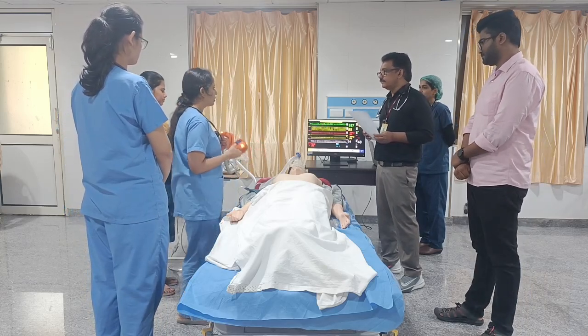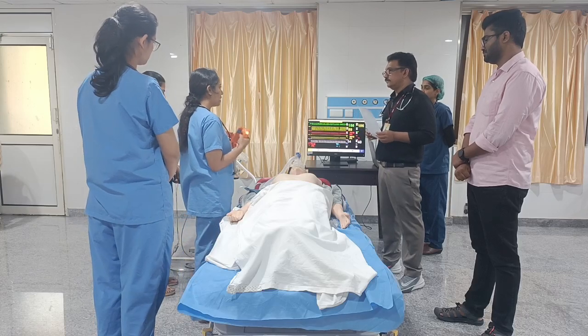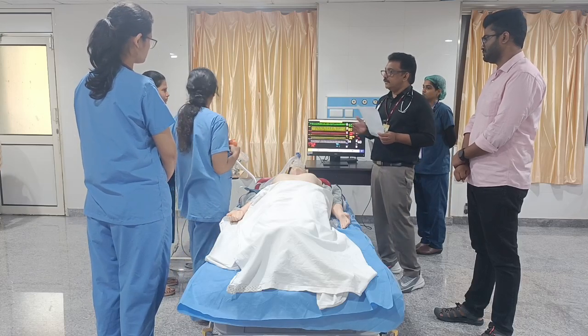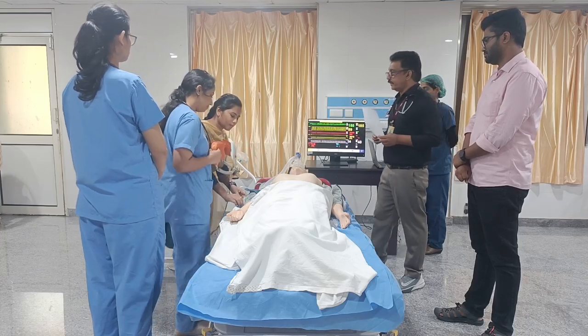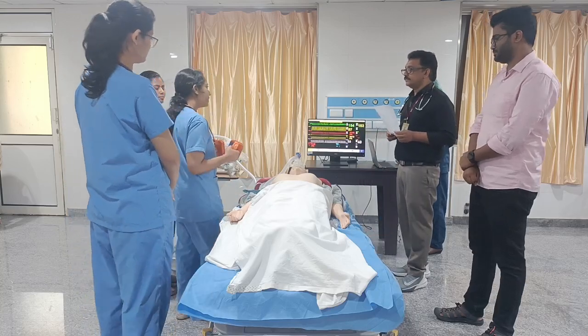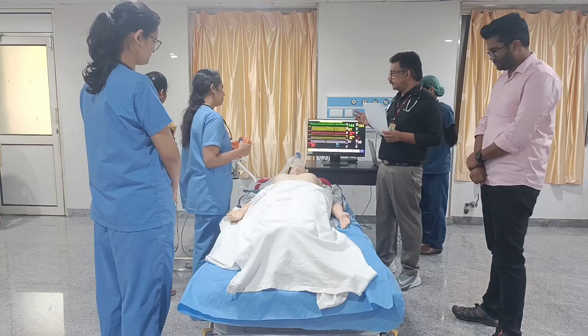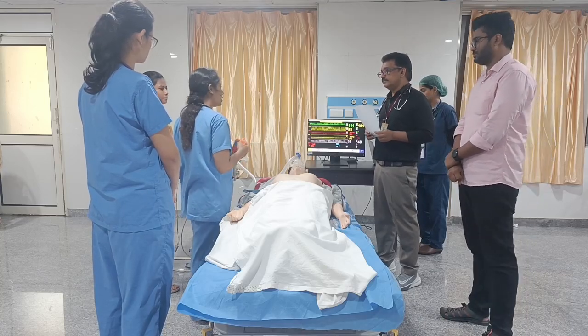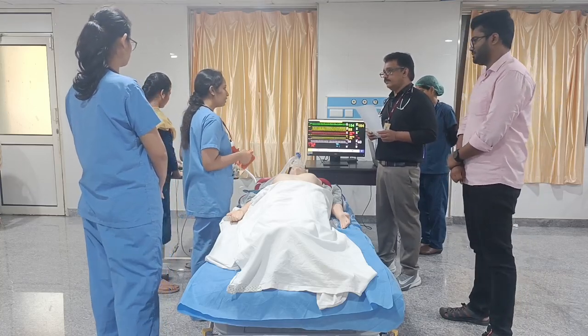Usually, you can give any combination. You can give Midazolam plus morphine. Midazolam and morphine have been given. Meanwhile we have to get ready with the crash cart also. Crash cart is ready. Okay, and then now we will charge the paddles and then give the shock.